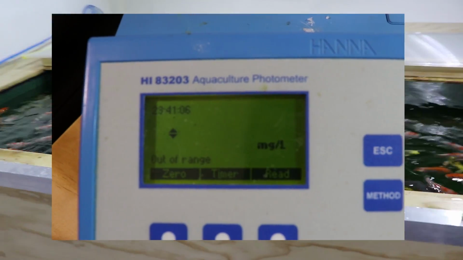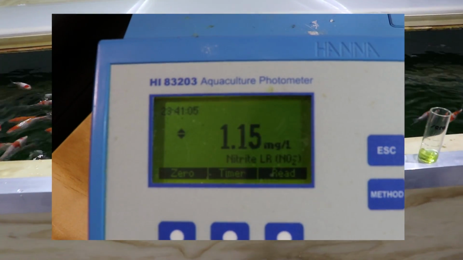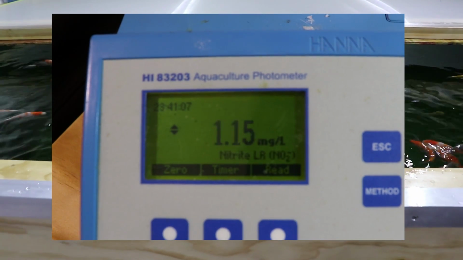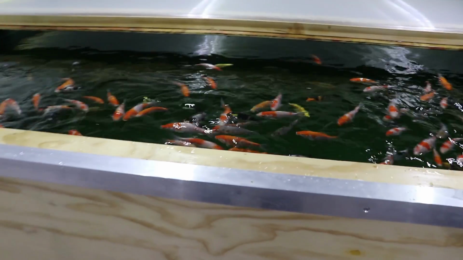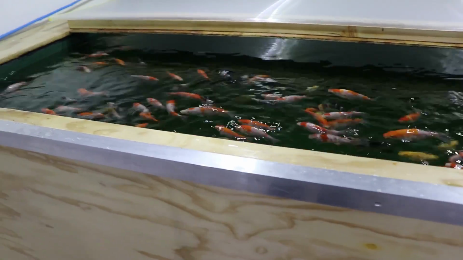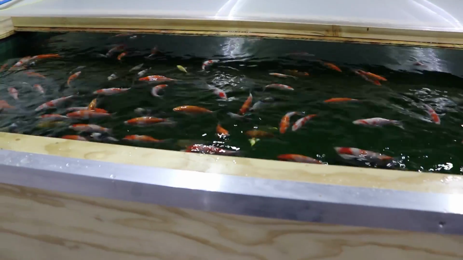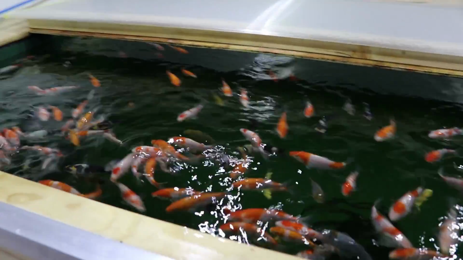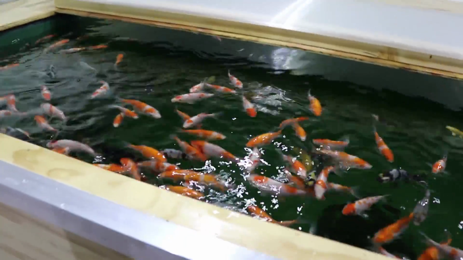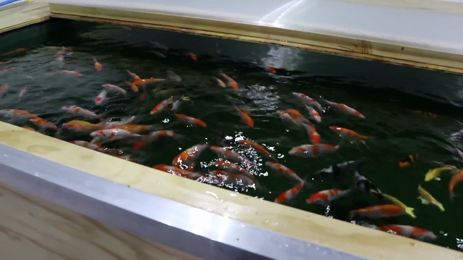My nitrite level, which is the one I want to talk about in this video, is 1.15 milligrams per litre or higher. As you can see, the meter is currently flashing. That means that the actual level is over that. Its maximum level it can read is 1.15. It would be kind of nice to know what it was actually higher than that, but it's not important. The important information is that the nitrite is really high and at an unacceptable level.